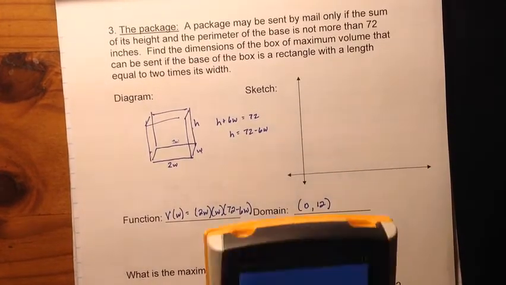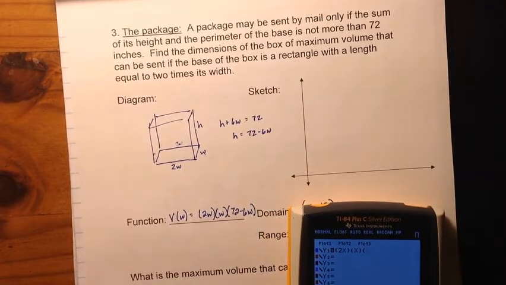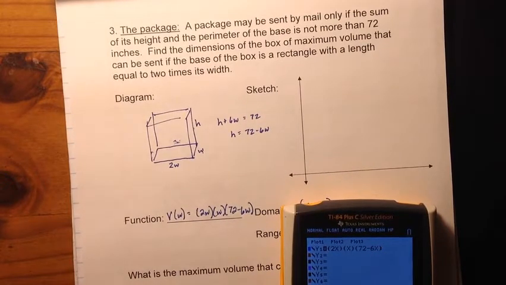So let's graph this. I think this one's going to be pretty much bigger than the others. So 2x times x times 72 minus 6x. And so I want to definitely expand my window from -1. I'm going to go up to like 15 here.